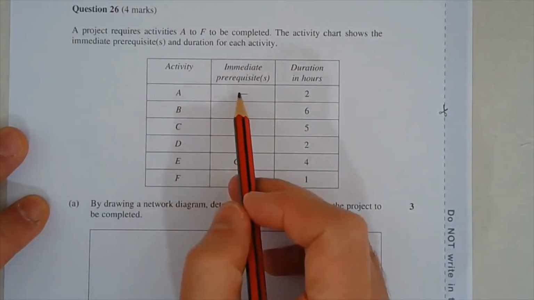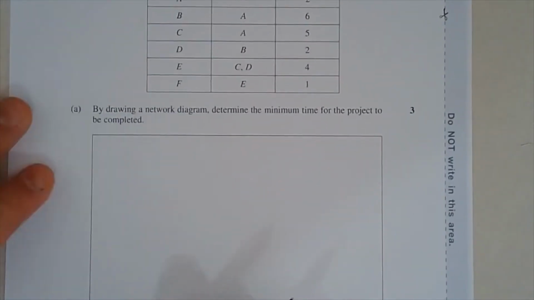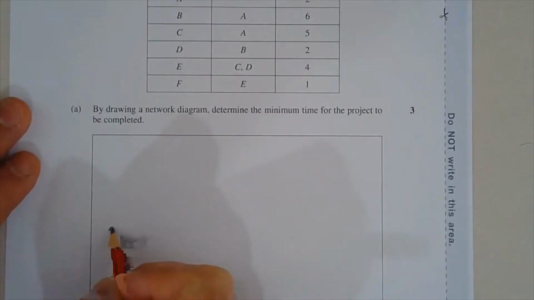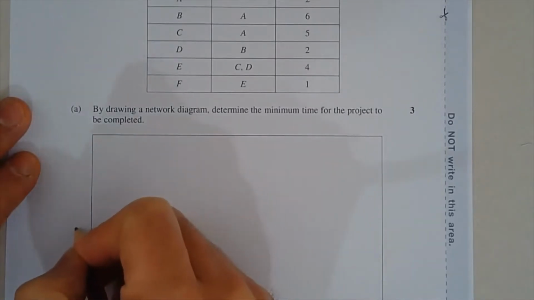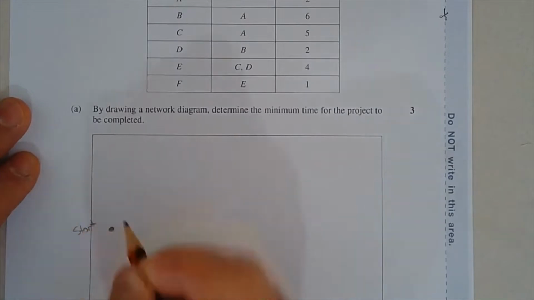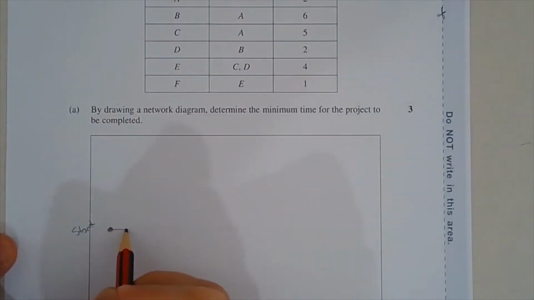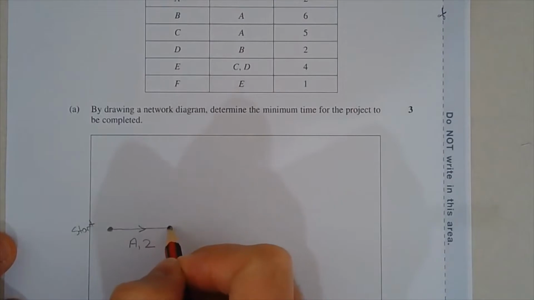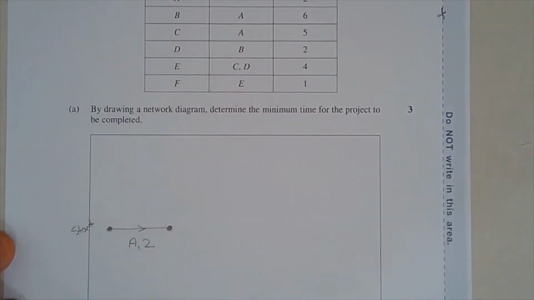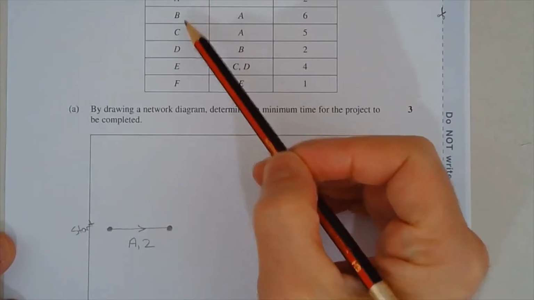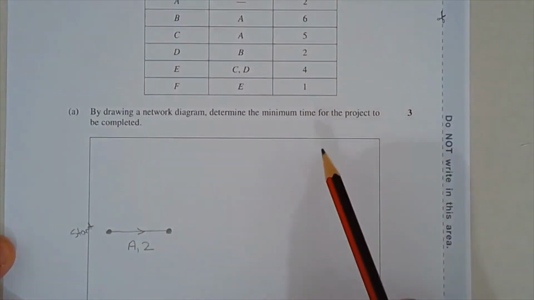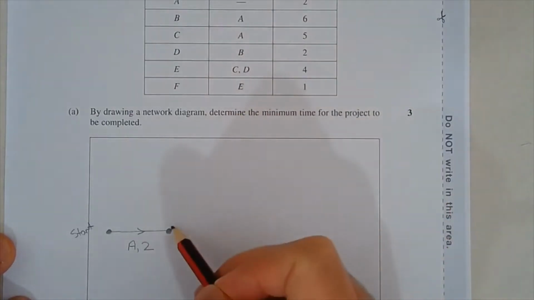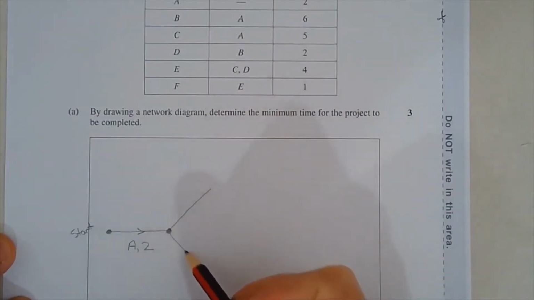So we have activity A, which does not have any prerequisites. So we can draw a vertex here, and that's our start. Our start vertex, and we'll draw one edge representing activity A, and its duration is 2 hours. Now, activities B and C both depend on activity A being completed. So those two can branch off, one there and one there.